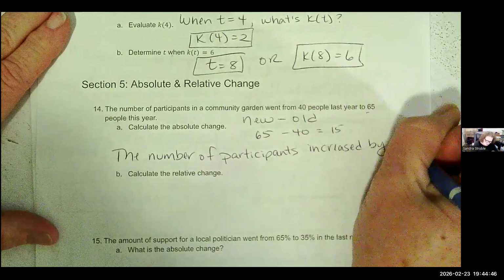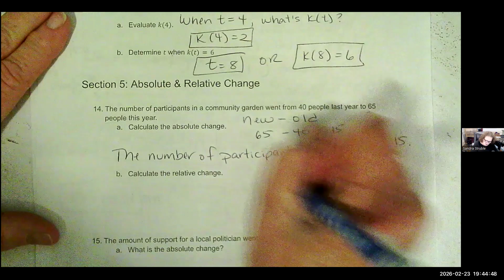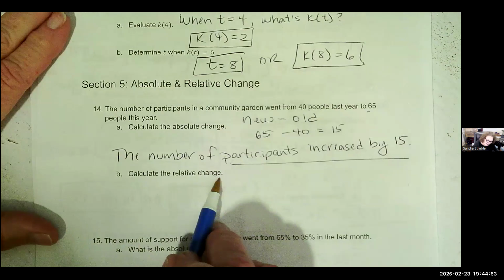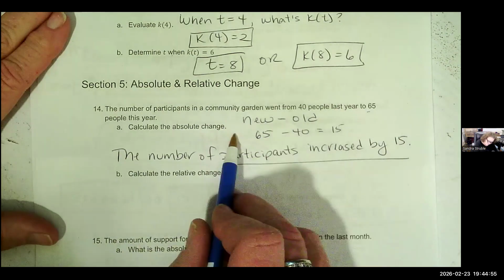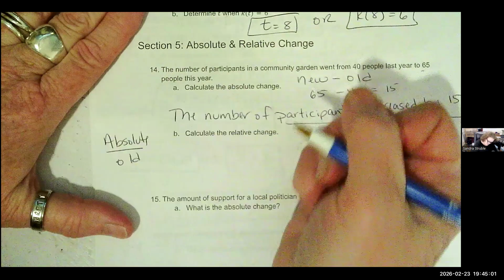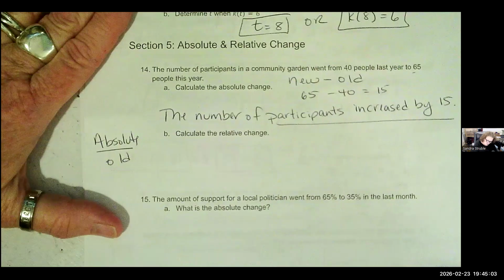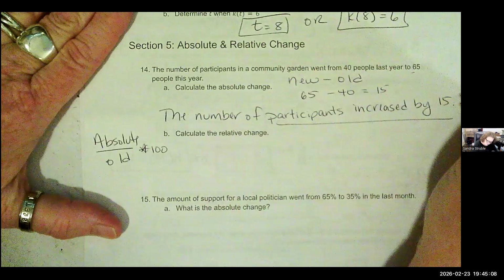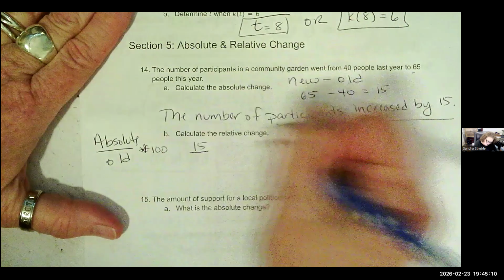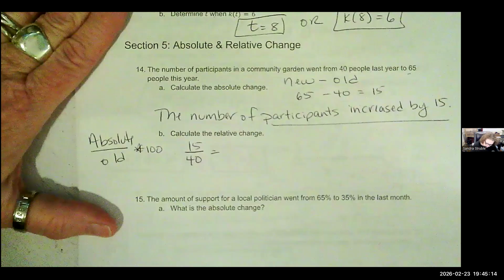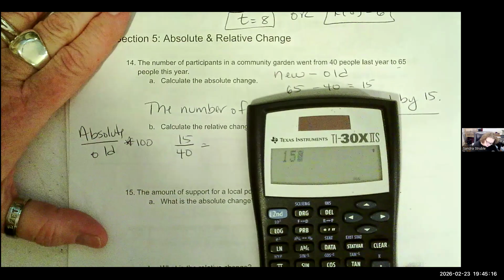Okay. The next one says calculate the relative change. So that's just the absolute change divided by the old value. But then you're going to want to change that to a percent by multiplying by 100. So the 15 divided by the old value of 40 is 0.375.